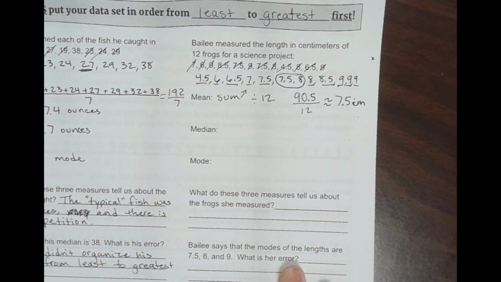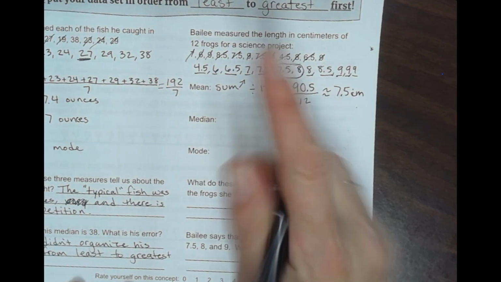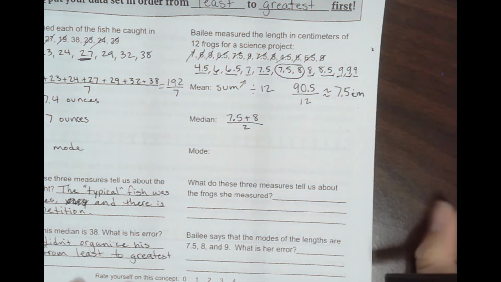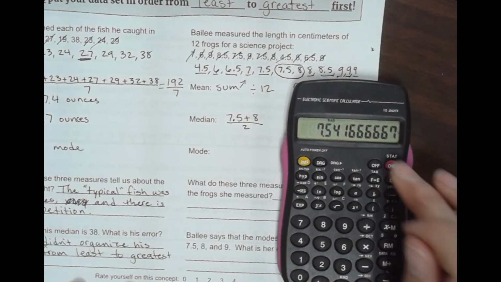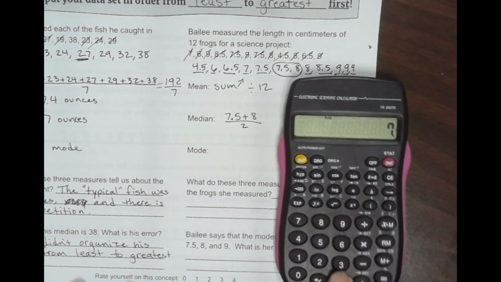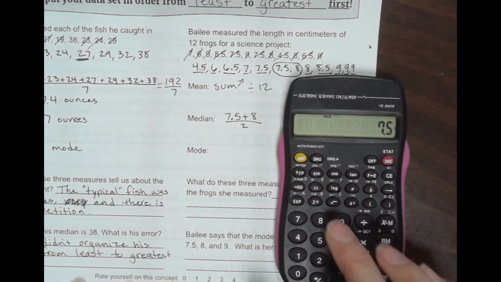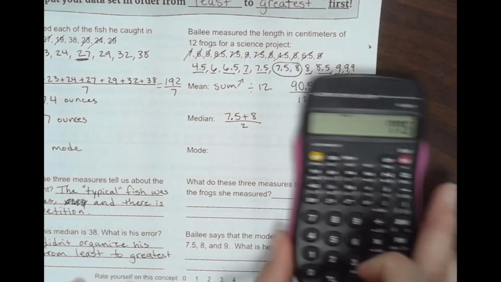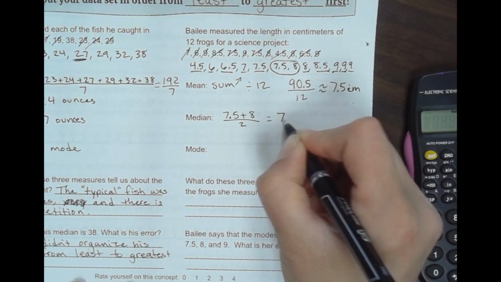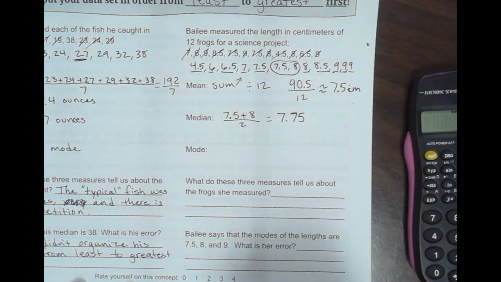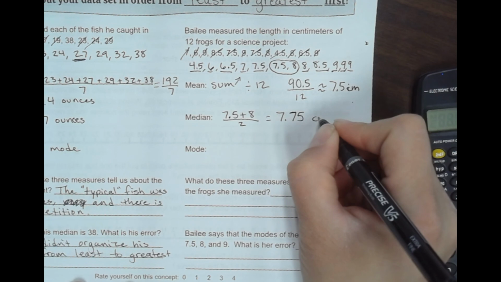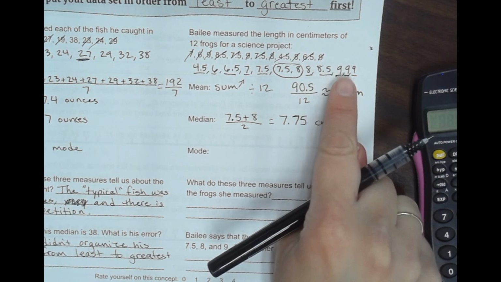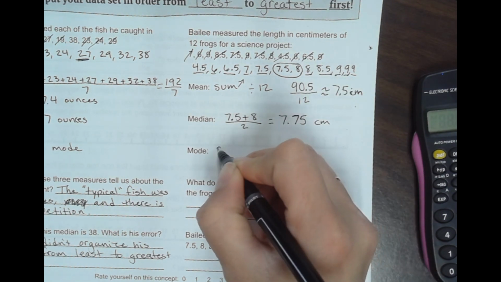Now remember, we can't find the median unless they're in order. Now we've got 2 fighting over that middle spot, so I've got to add them up and divide by 2. Because they're fighting over that middle spot, we're going to divide it up and make it even. So 7.5 plus 8, and then I'm going to divide that by 2, and that gets me 7.75 centimeters.